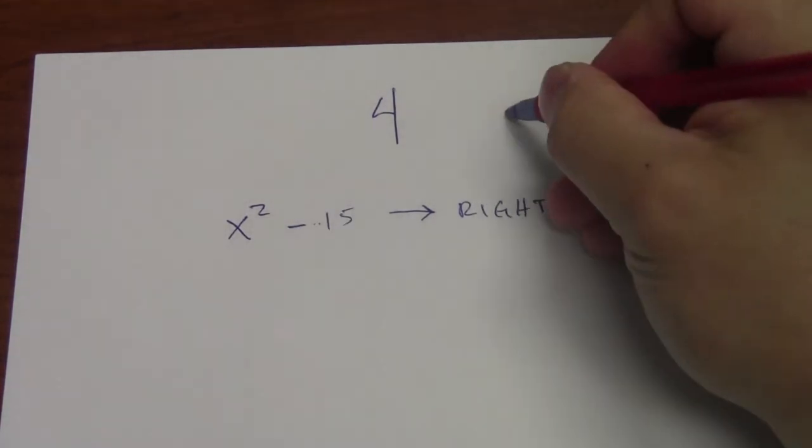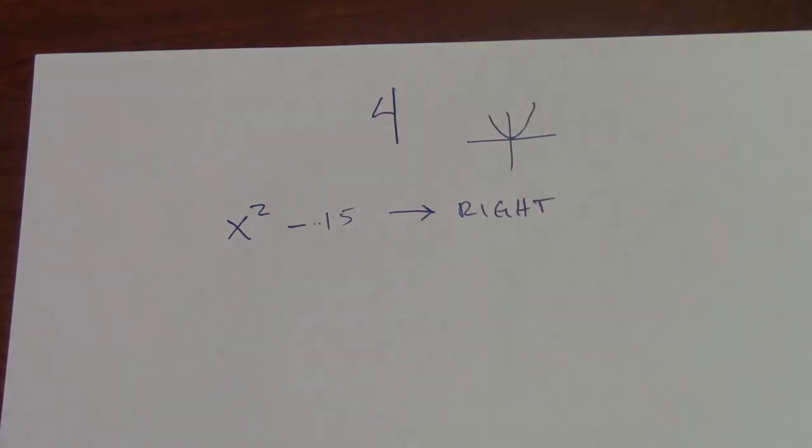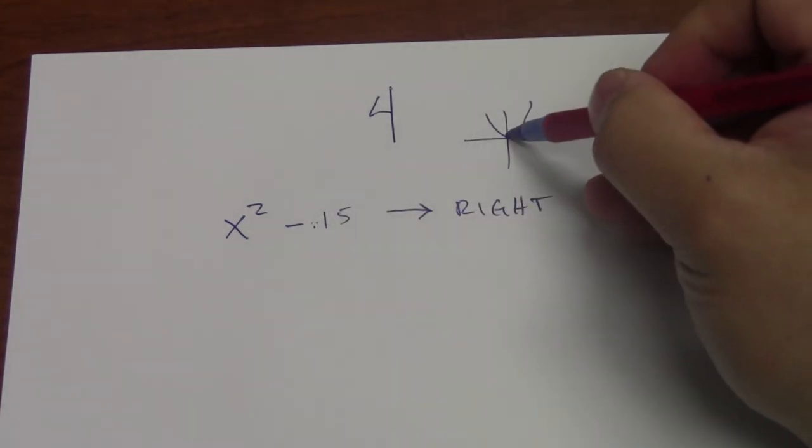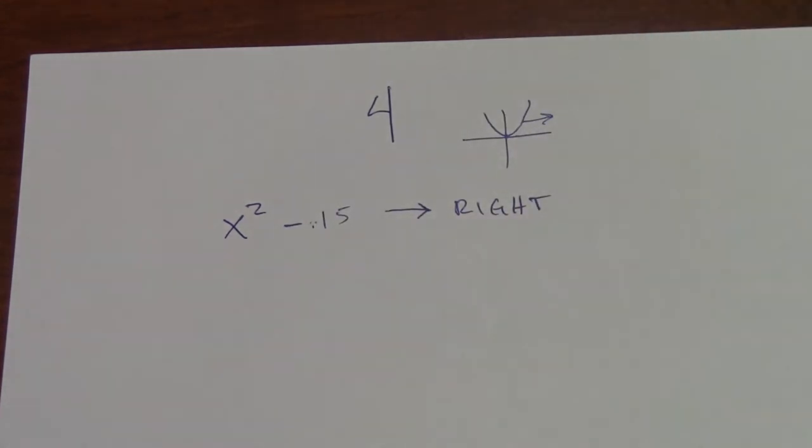All right, so if that's your graph, and that's probably not correct, but I just threw it in there. If that's your graph and you have negative 15, your graph is going to move that direction.